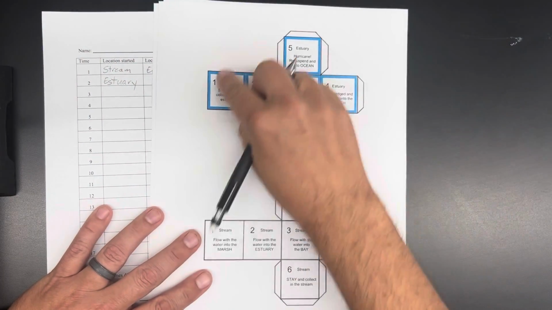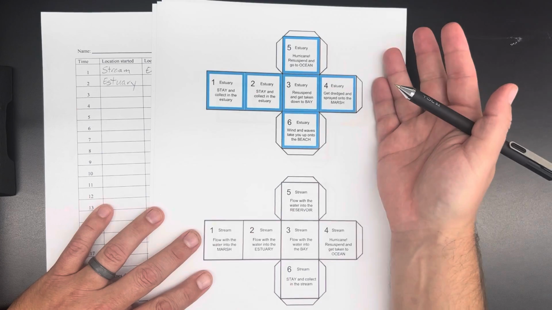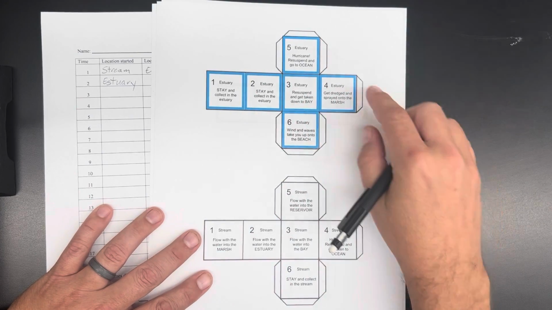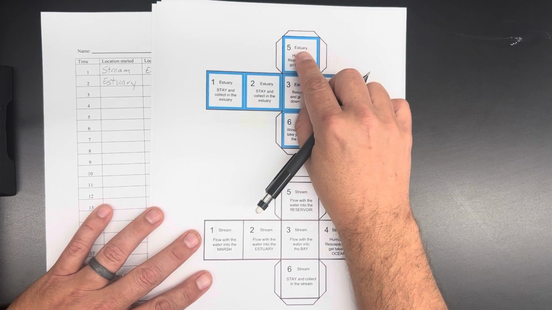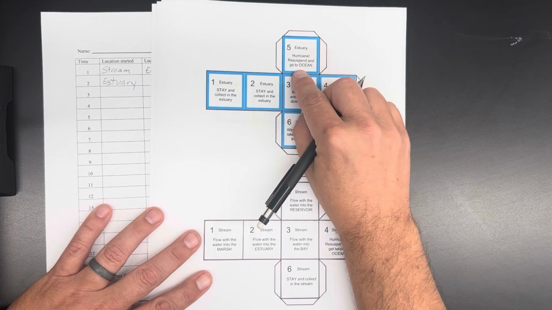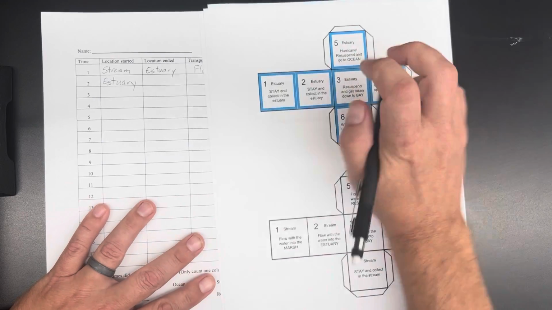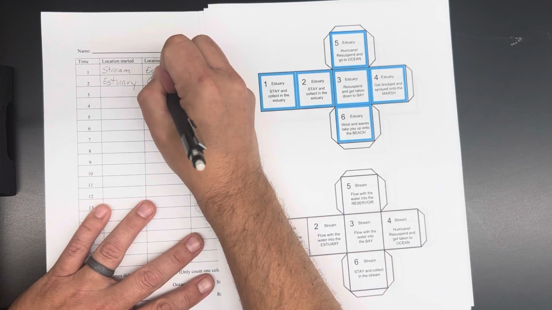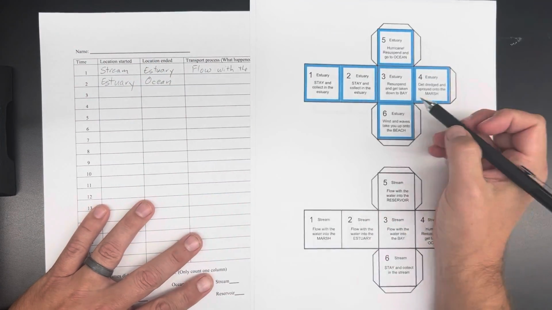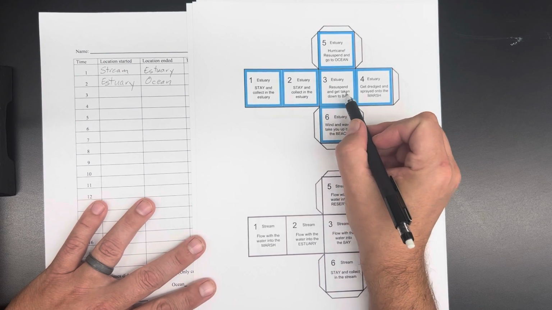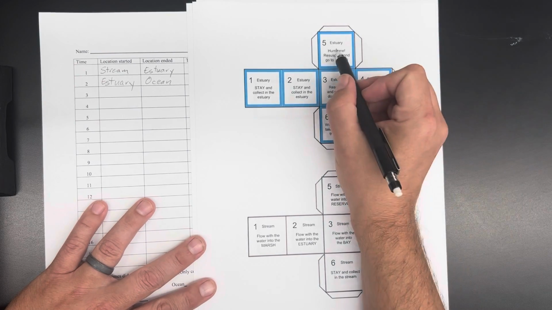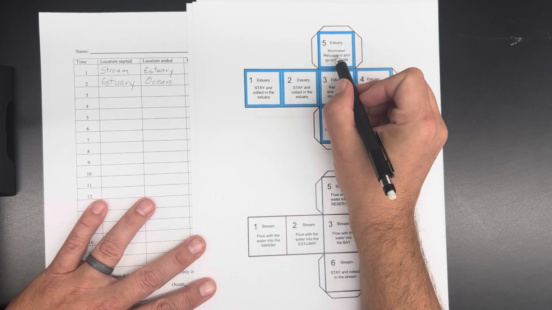I'm going to find my estuary die here, and I roll my die. Let's say I rolled a 5 on my six-sided die. With 5, I'm going to go from the estuary to the ocean.